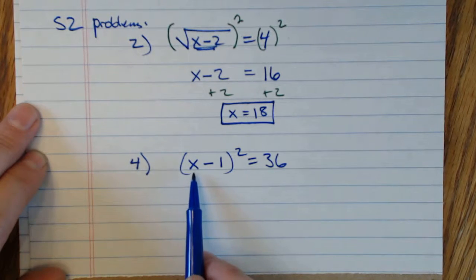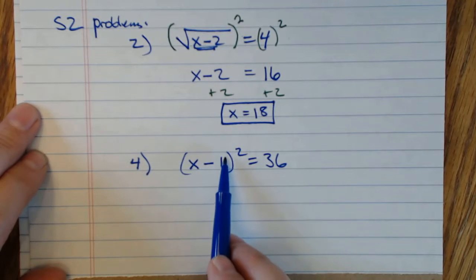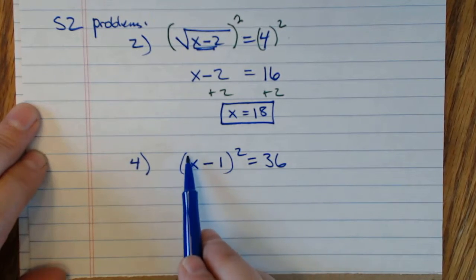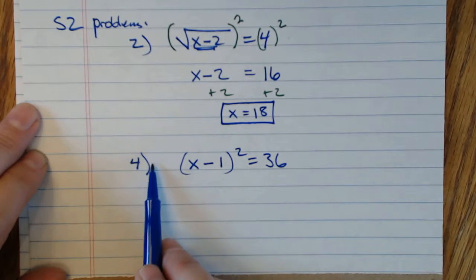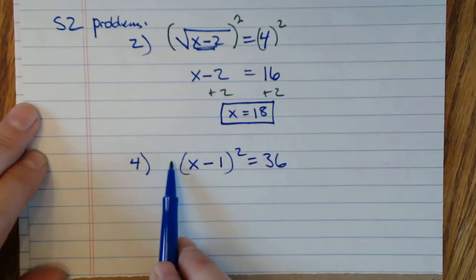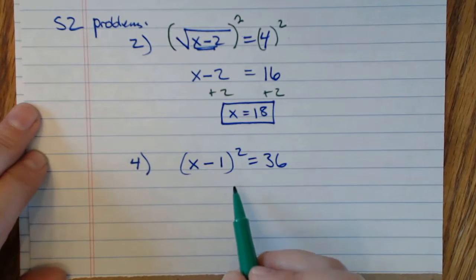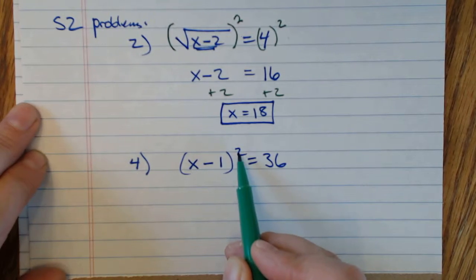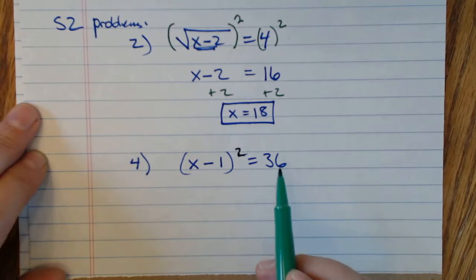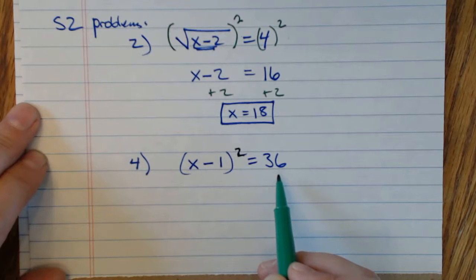Problem number 4 starts out with x minus 1 in parentheses squared. Again, the left-hand side of the equation has a square, and there's no other coefficients or terms over here. So I'm ready to undo that squaring by the inverse operation. The inverse of squaring is square root. And I have to remember that when I start with a square, it reminds me I'm going to get 2 answers, the positive and negative options, when I square root.